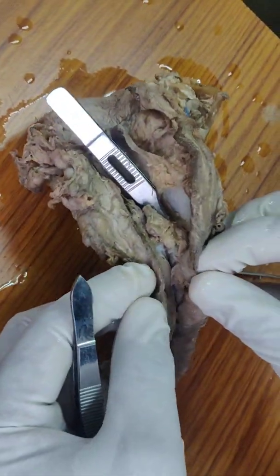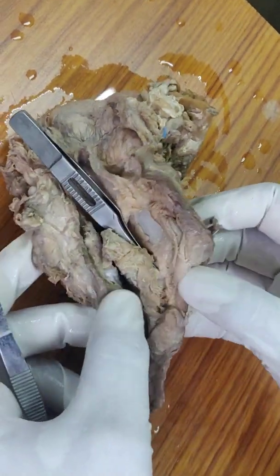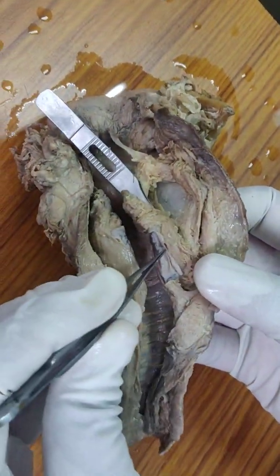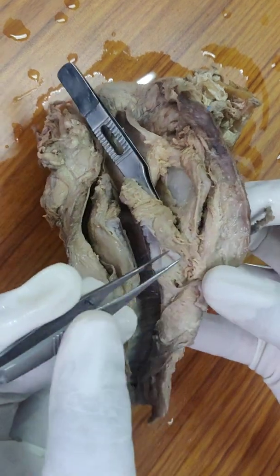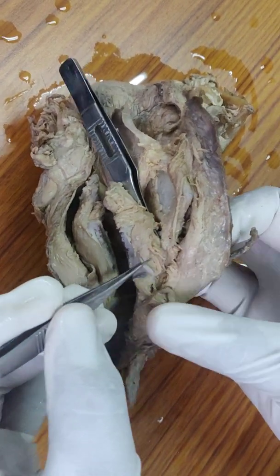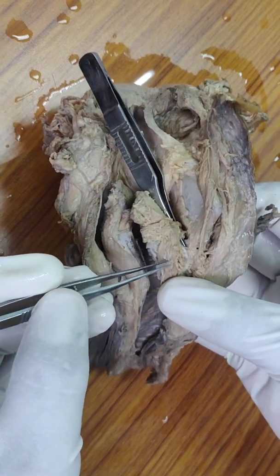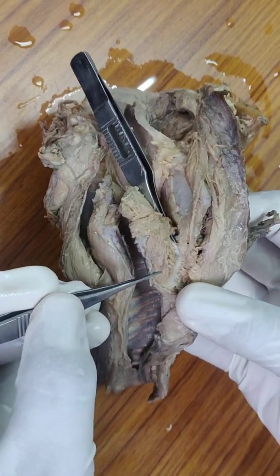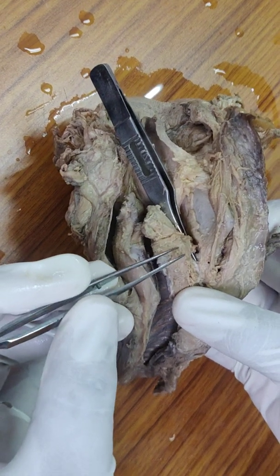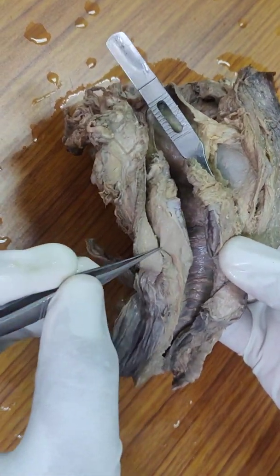On each side there is a groove on the cricoid cartilage, which gives the attachment of the posterior cricoarytenoid muscle. This is the posterior cricoarytenoid muscle. It is also called the safety muscle of the larynx, and it is the chief abductor of the vocal cord.